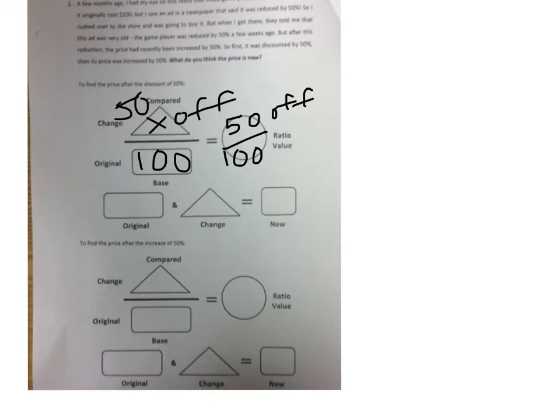off. But we're going to have to figure out, it doesn't say how much off, it's what are you going to pay. So if your original price was $100 and you're getting $50 off, you're going to subtract it, and now you're going to pay $50.